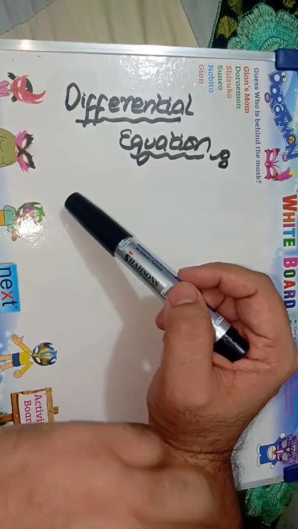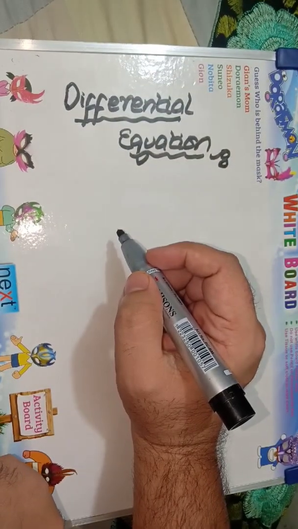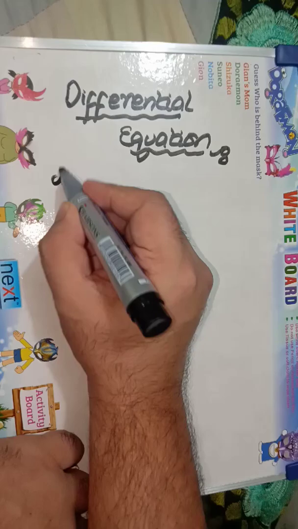The differential equation, first of all I want to define the definition. What is the definition of differential equation?